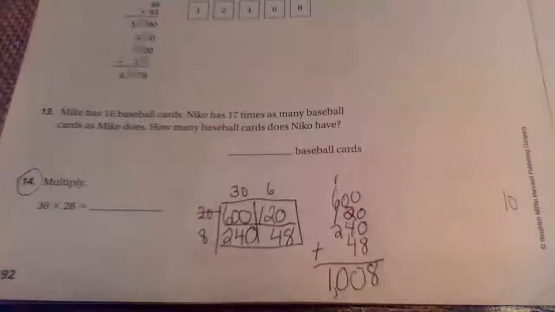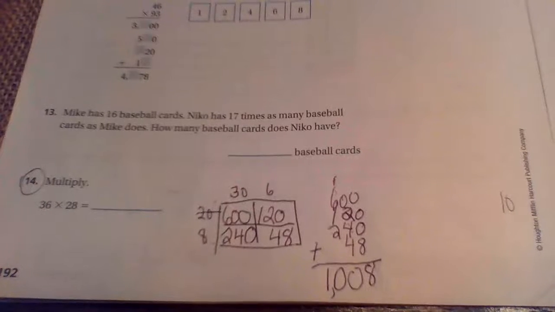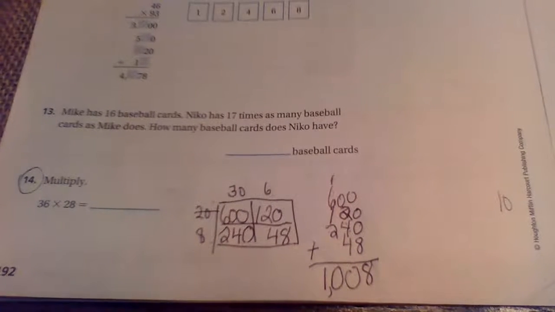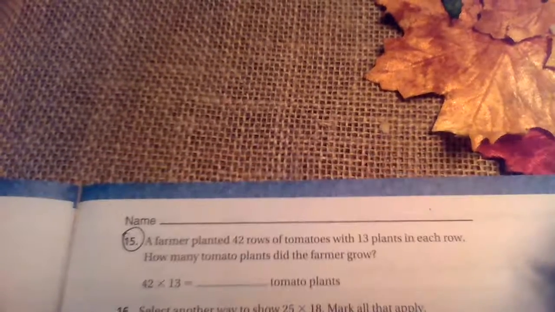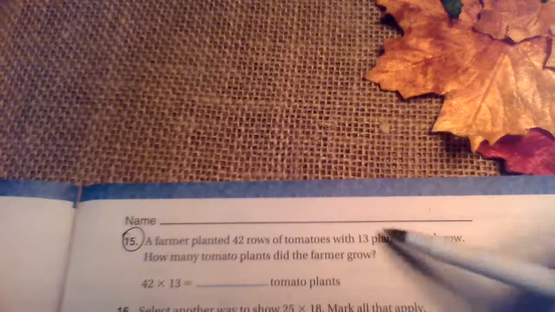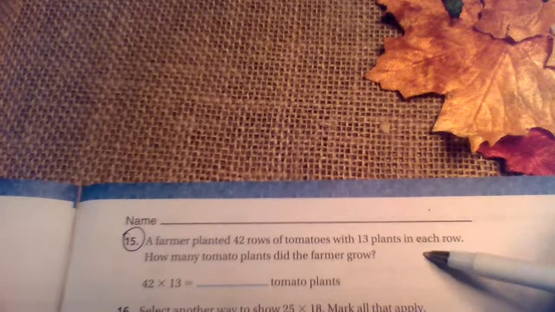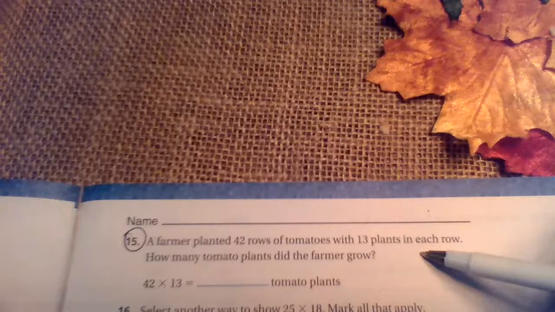Now, another problem, just like that. And remember, you can do these the old-fashioned way, or you can do it with the box. It's up to you, as long as you get the correct answer. Okay, number 15 is another one that you can do with the box or the old-fashioned way. Completely up to you and what you're comfortable with. But the problem says 42 rows of tomatoes with 13 plants in each row. How many tomato plants did the farmer grow?